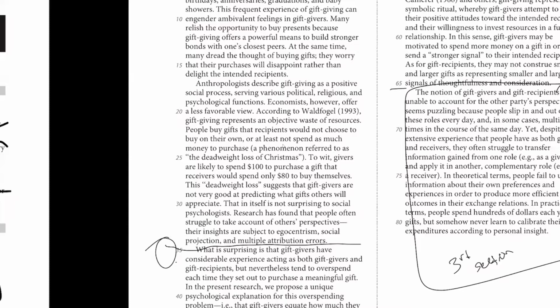So typically when an author says someone or a group of people don't like something, they're likely to back it up with empirical evidence from a well-known author or a scientist or a famous figure, right? And that's exactly what happened here, right? So they say economists, however, offer a less favorable view, and then they provide a perspective from an economist, or that's what they're implying here, that Waldvogel is an economist from 1993, or that he published a study in 1993 that goes over why it's a waste of resources, right?